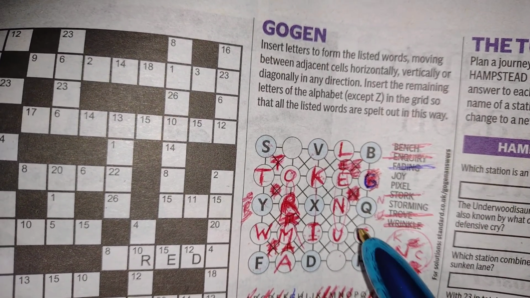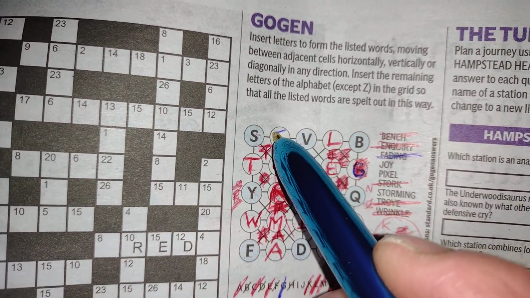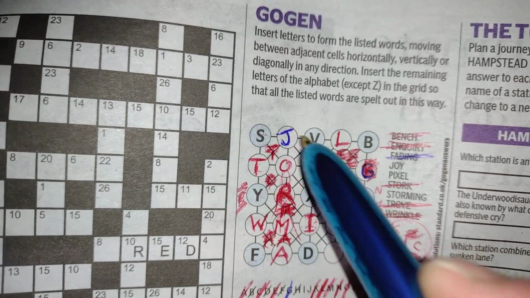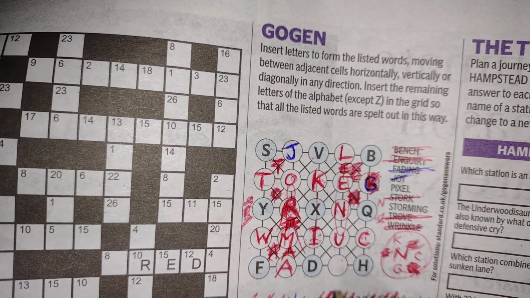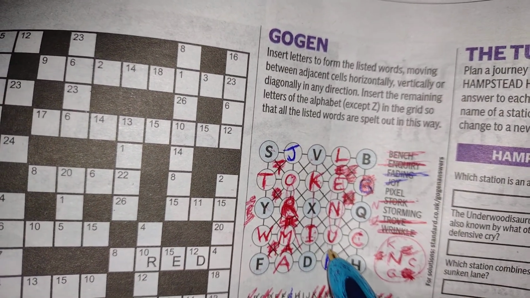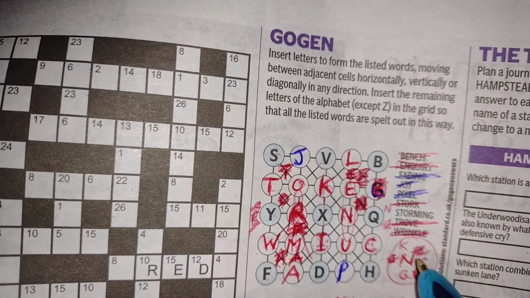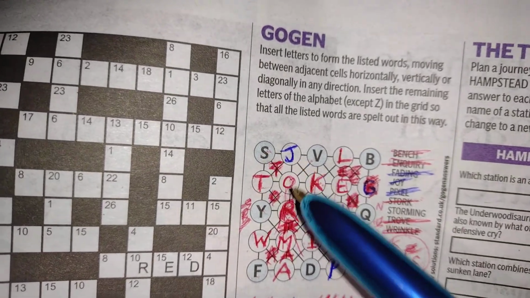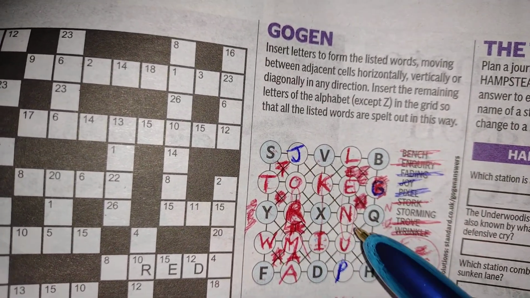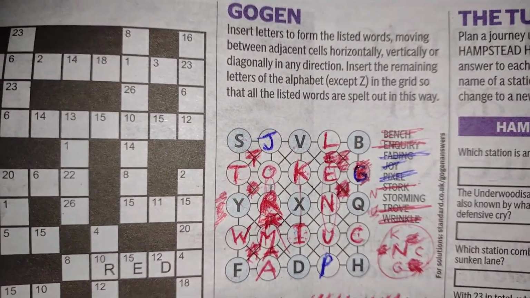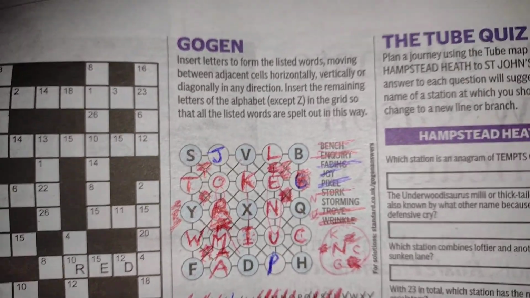Okay, and now we've got joy. Yep, the J, as I said, it'll only have one slot left. It'll just go in. Pixel, I said the same about that P. It's only got one place left. It can go P-I-X-E-L. And Storming Norman, S-T-O-R-M-I-N-G. G is for Gogen.